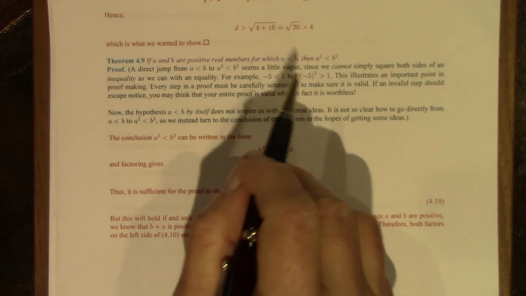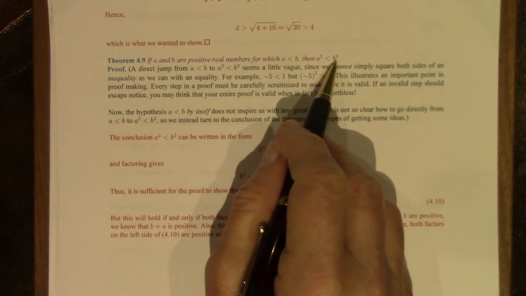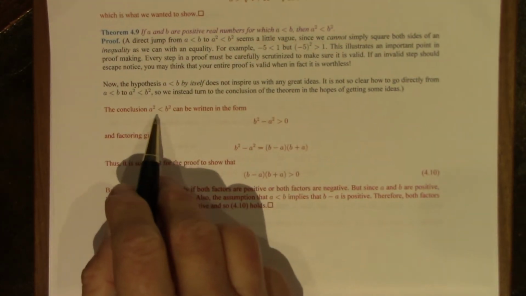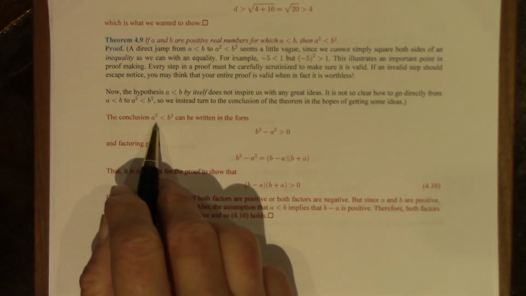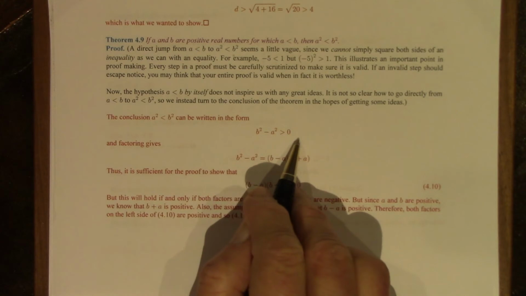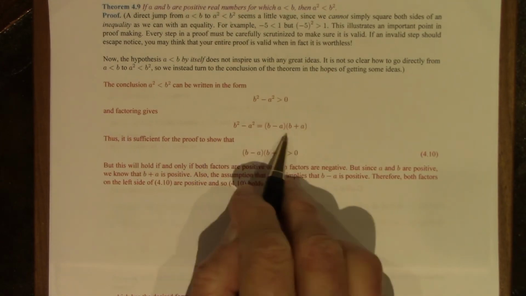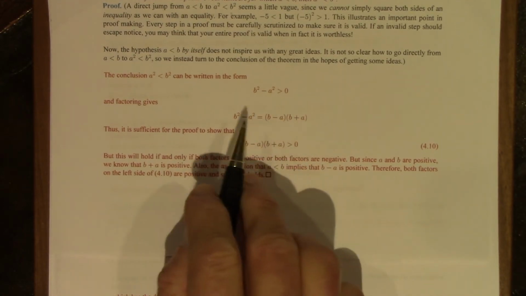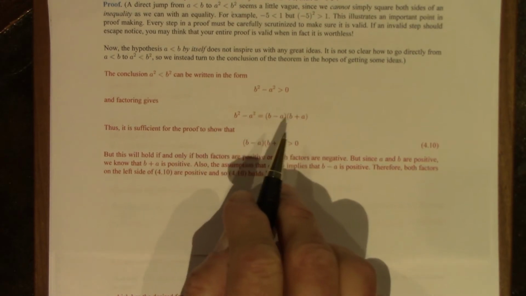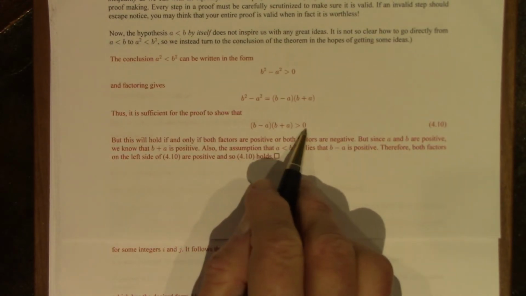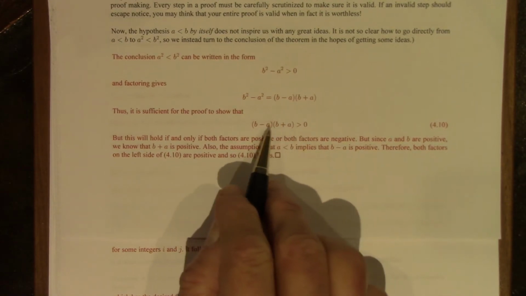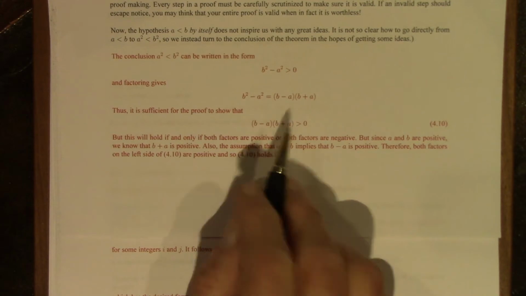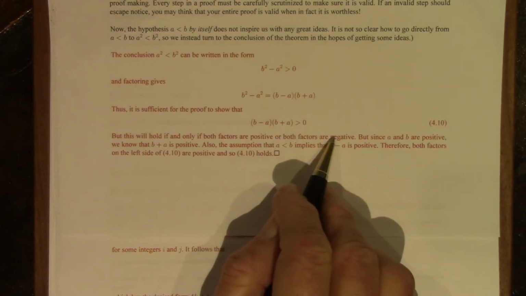So again, we will turn to the conclusion, a squared less than b squared. So here is how the proof might start after some soul searching here. The conclusion, a squared less than b squared, can be written in this form, and factoring gives this. So it is sufficient for the proof to show that this product is positive. But this will hold if and only if both factors are positive or both factors are negative.